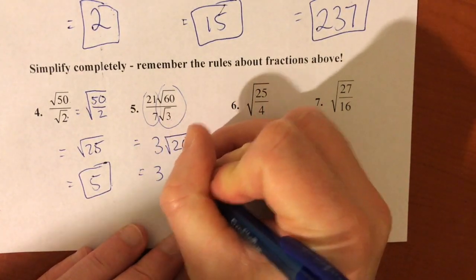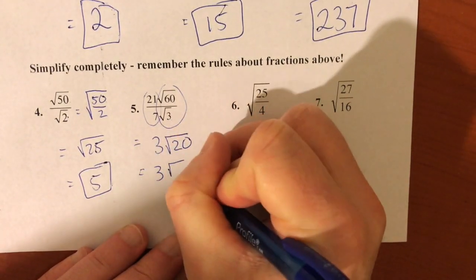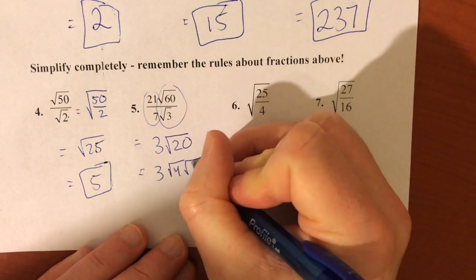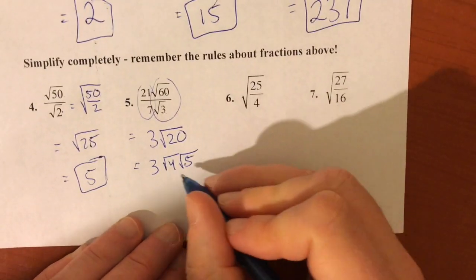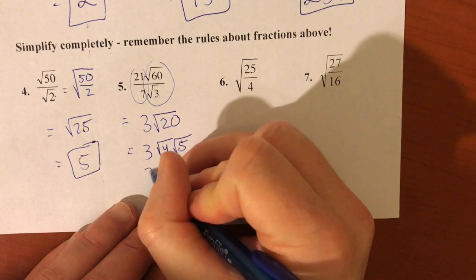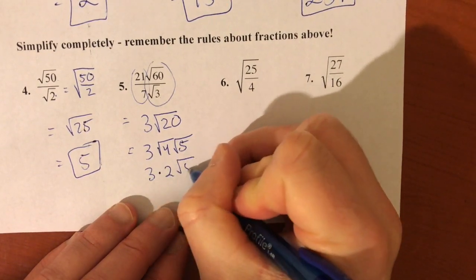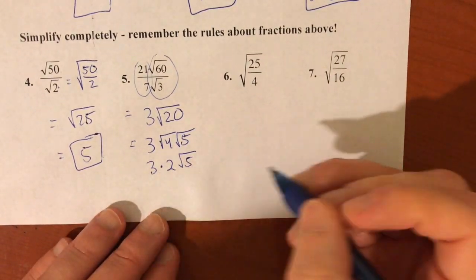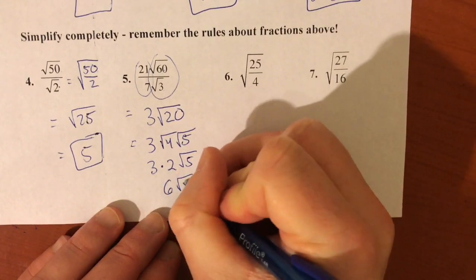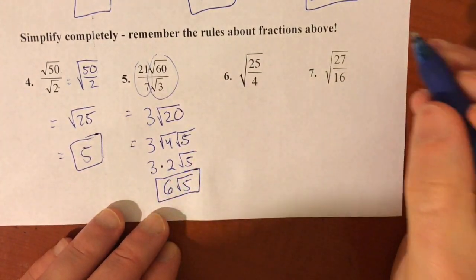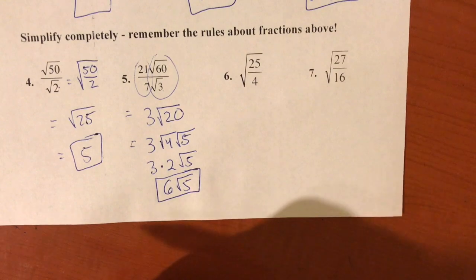I think a lot of people are on board with the perfect squares method, that root 4 goes into root 20. So 4 is a perfect square. The square root of 4 is 2. And then you have root 5, and then 3 times 2 root 5 is 6 root 5. There is your final answer. Okay, root 5 cannot reduce anymore.